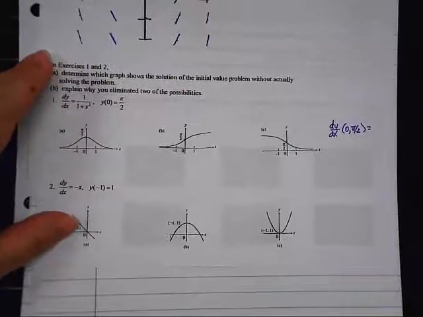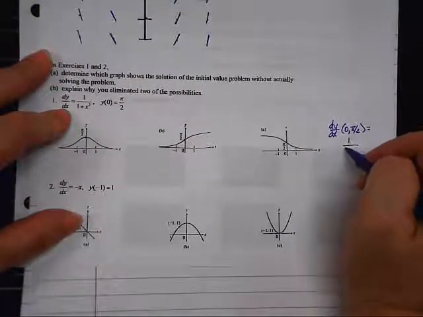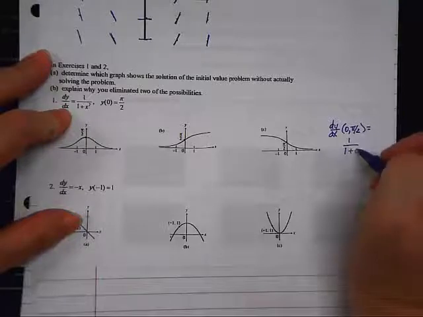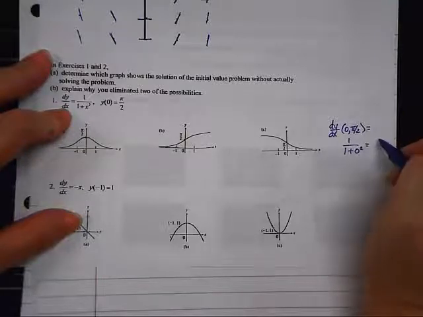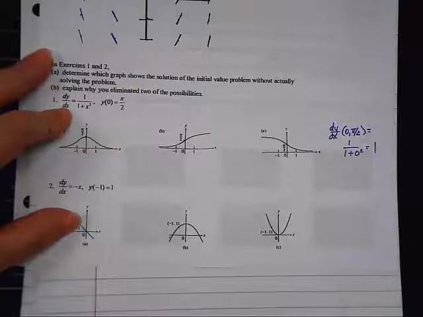What should it be? It should be 1 over 1 plus what number? What number am I plugging in for x? 0, squared. So the slope should be 1. Agreed?